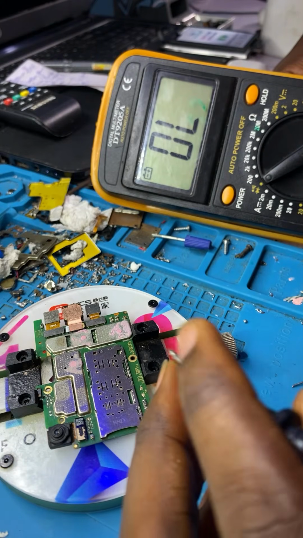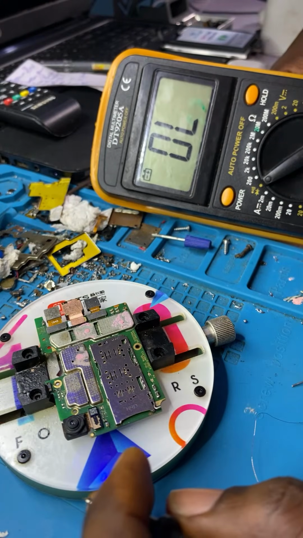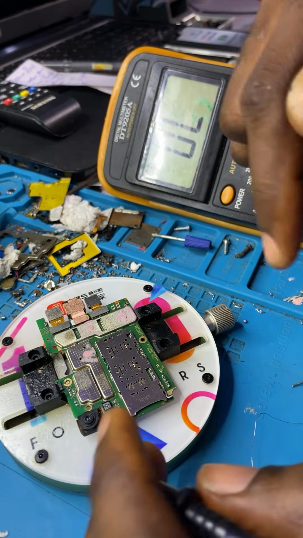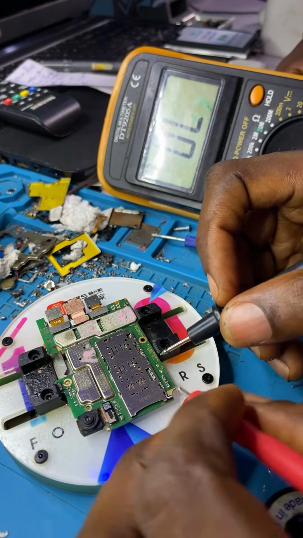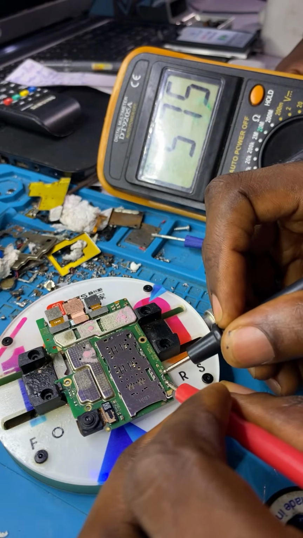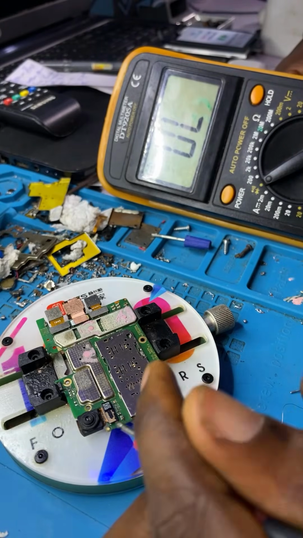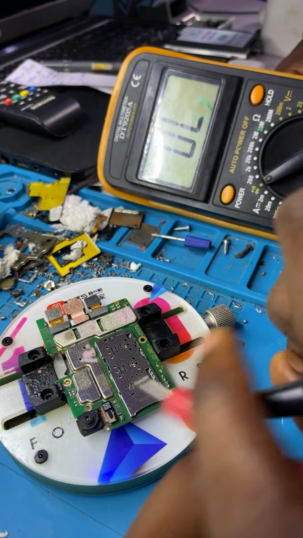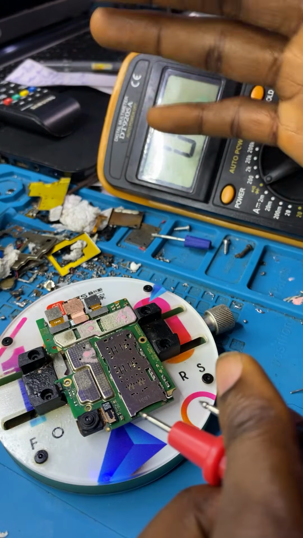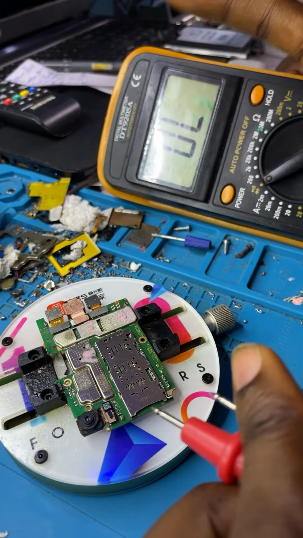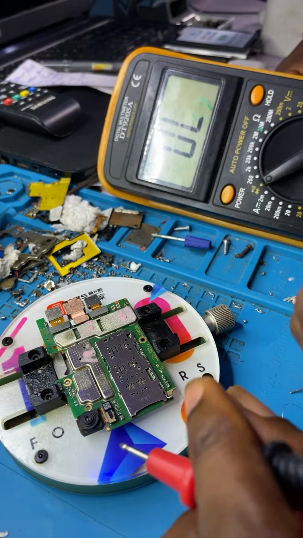It's reading perfectly, but inside of the fuse resistor there's what we call wear and tear. And you can only detect the error of this resistor when this phone is on, when there is load. I don't know whether you guys understand. If you don't understand my point, you can let me know. I'll explain in a very simple way so that you guys will understand. Let me proceed.